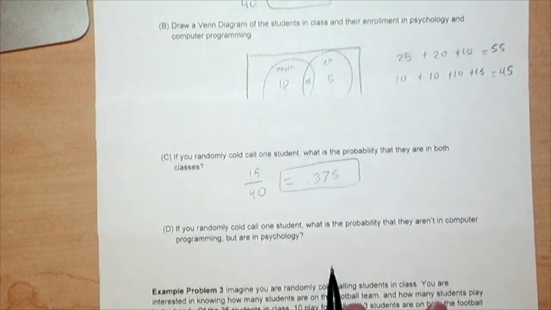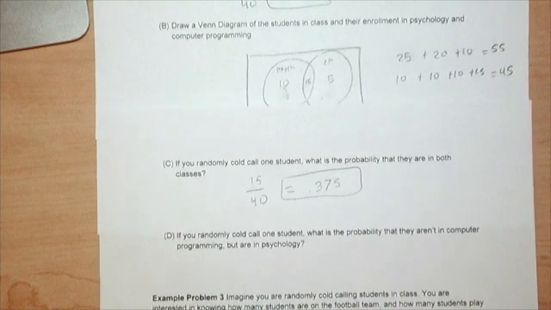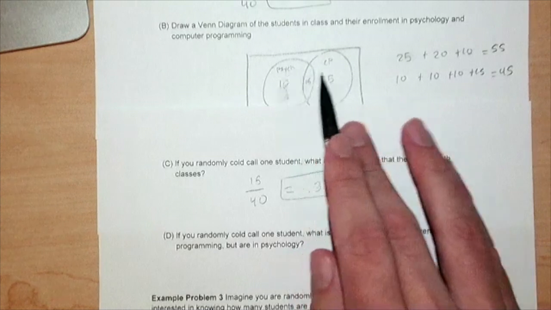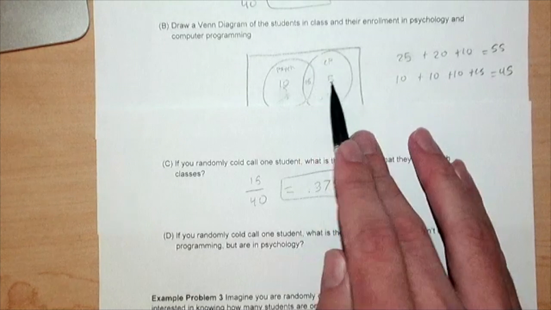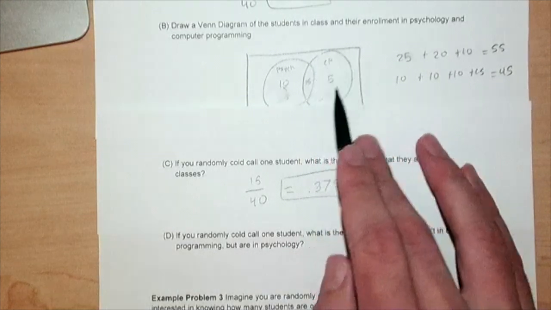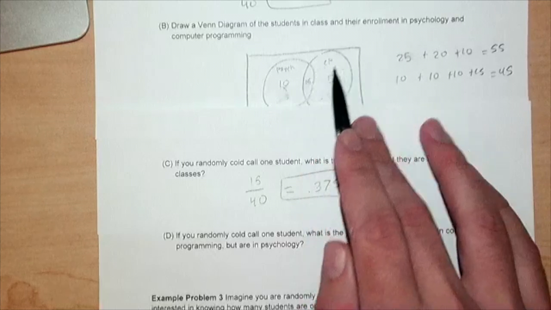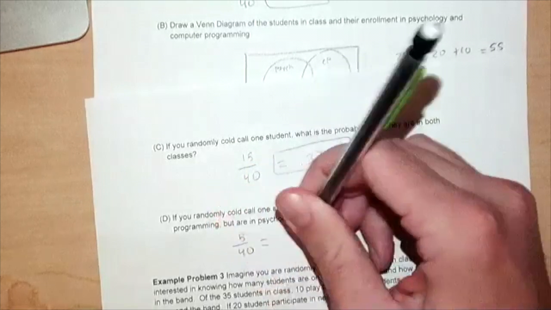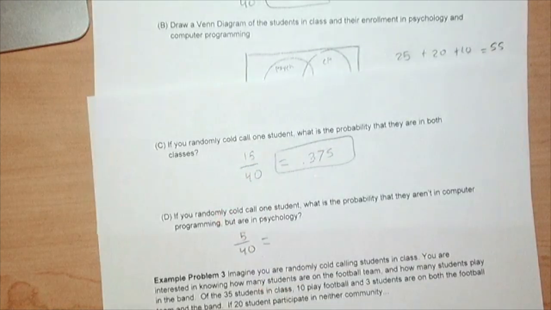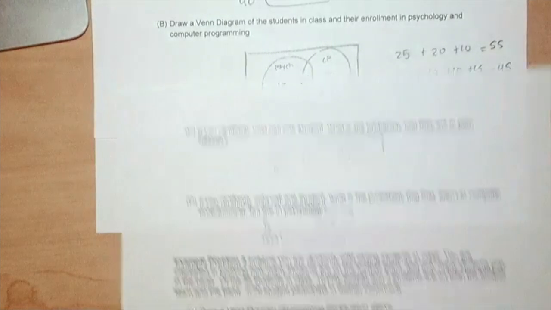Okay, and then if you randomly cold call one student, what is the probability that they aren't in computer programming, but are in psychology? So just another thing you could ask, they're in computer programming, but not psych. So it's not these students. And there's only 5 of those students in that case. Of the 20 computer programming students, 15 of them are also in psych. So like a lot of them. So only 5 out of 40 students would be the computer programming students not in psychology. Probably the engineering students. Although this isn't the most realistic breakdown of these classes anyway.